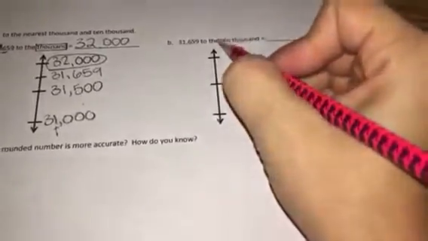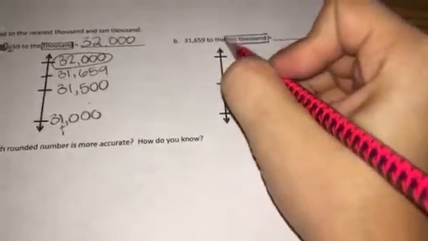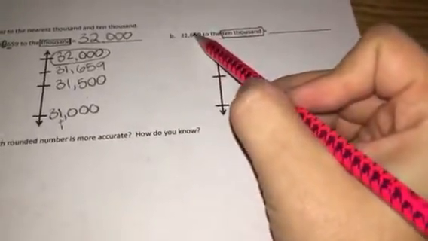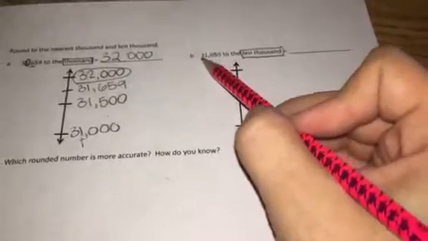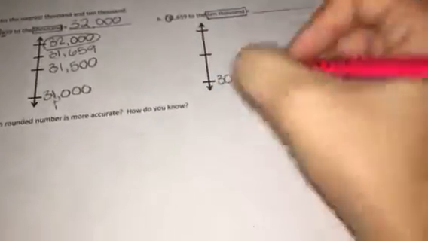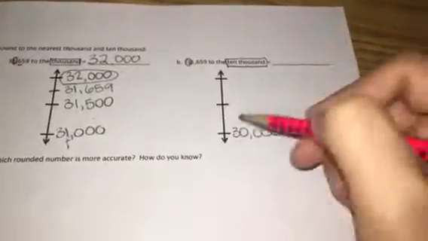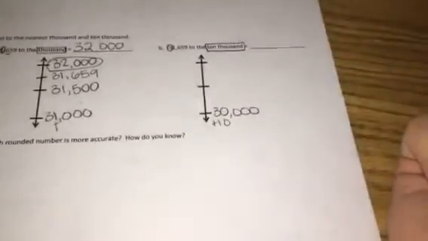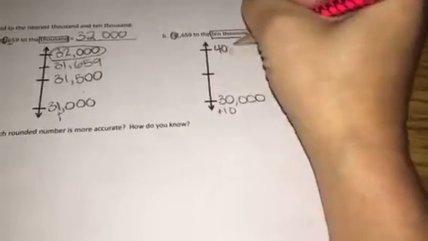All right. Letter B, though, says to round to the nearest 10,000. So we're going back to the 10,000s. So ones, tens, hundreds, thousands, 10,000. So we're rounding here. So our starting point is going to be 30,000. If I add a 10,000, we would go from 30,000 plus 10, and 30 plus 10 is 40, so this would be 40,000.